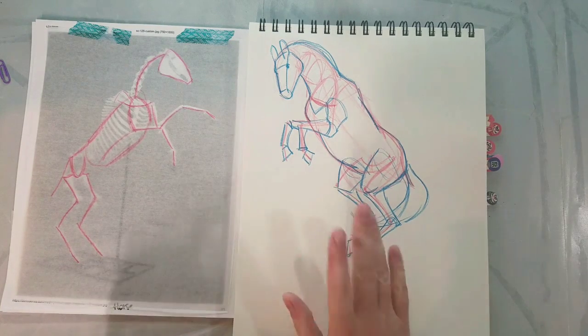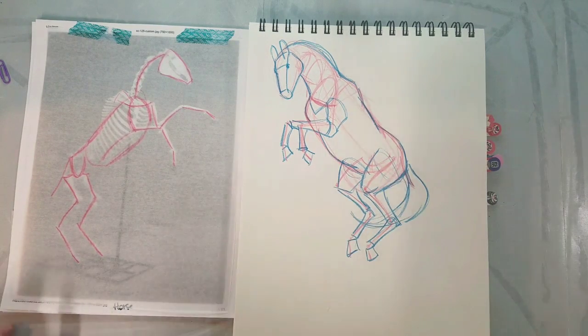All right, so we've got a decent horse here. Let's draw another one.